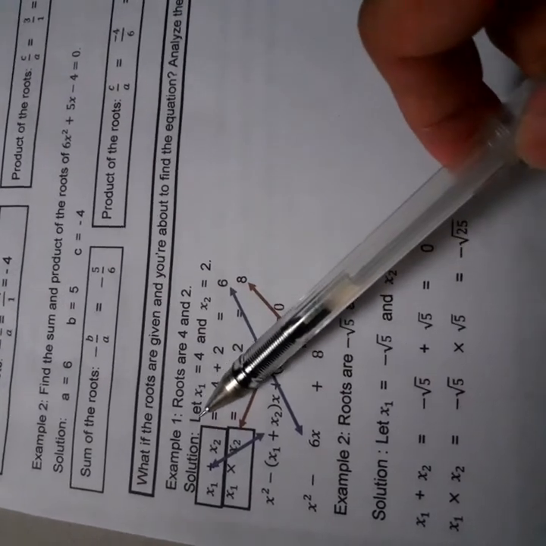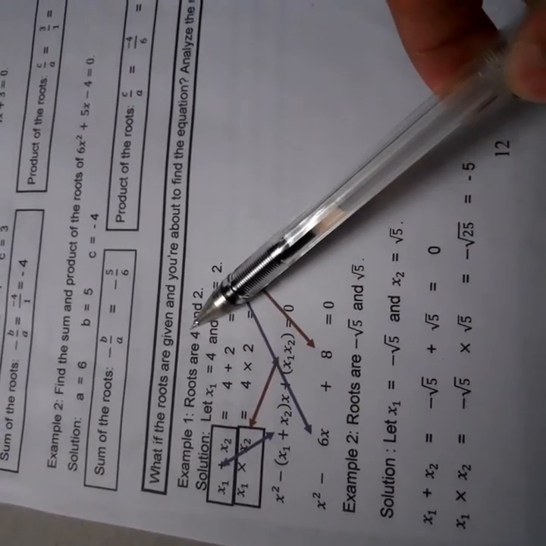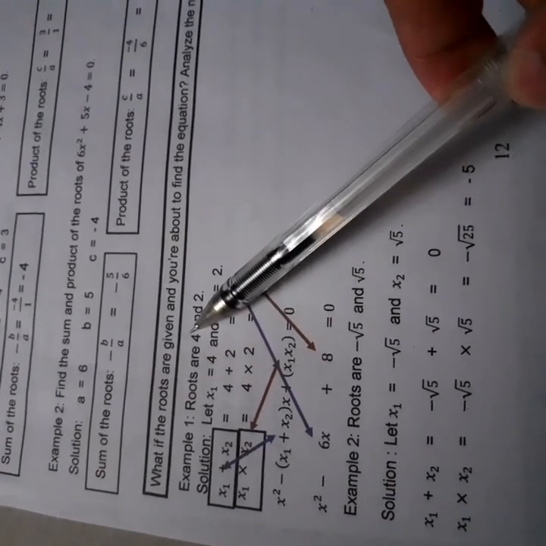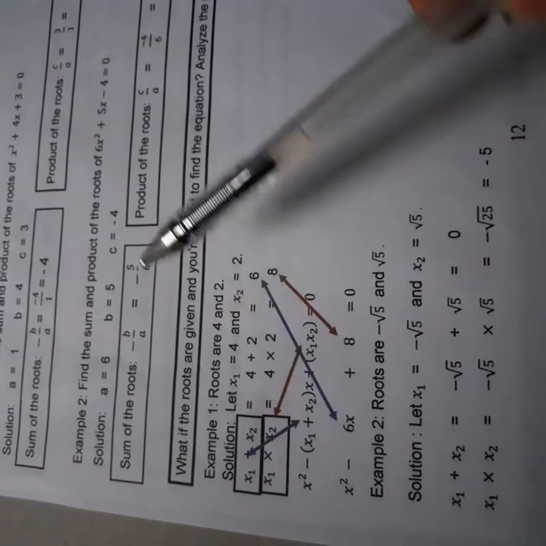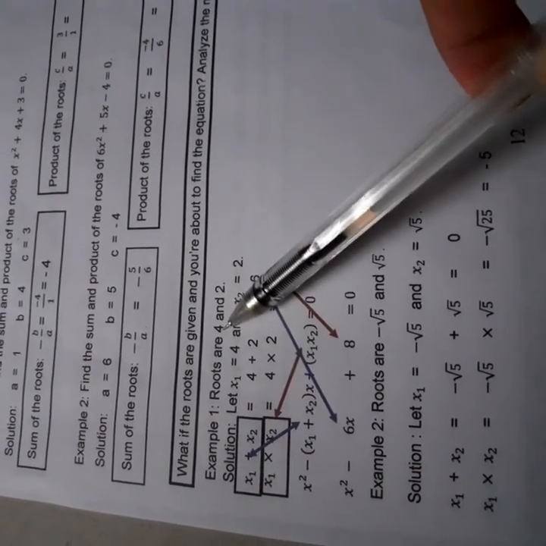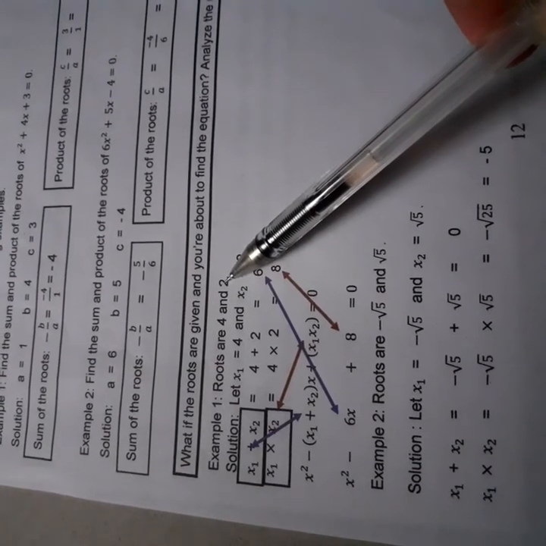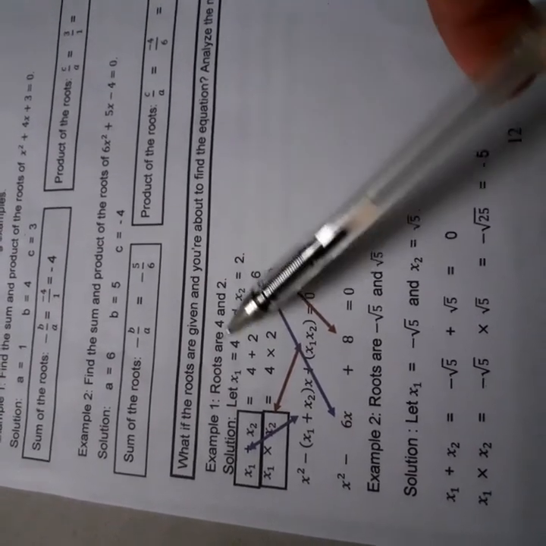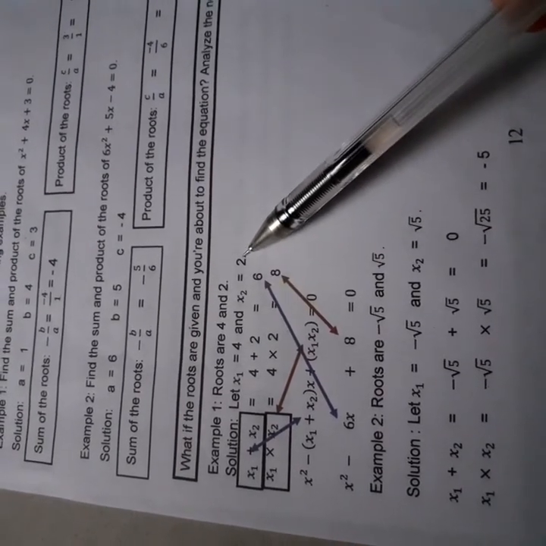So, we have, let x sub 1 is equal to 4. Since we know that this 4 is our root. This is one of our roots. Then, 2 is also one of our roots. Then, we have x sub 1 is equal to 4 and x sub 2 is equal to 2. Next.